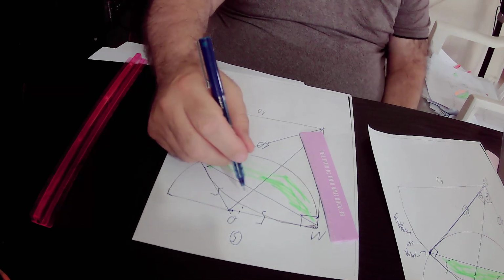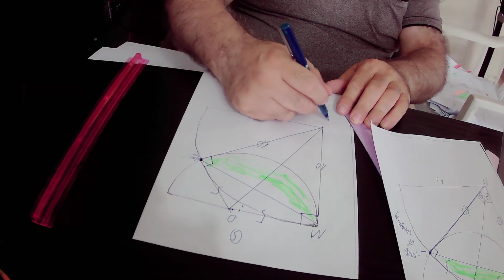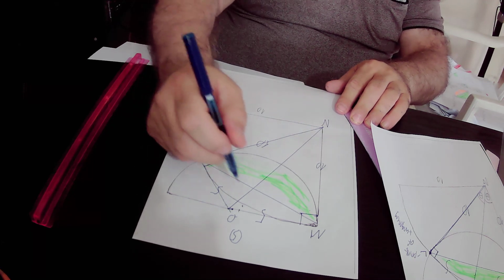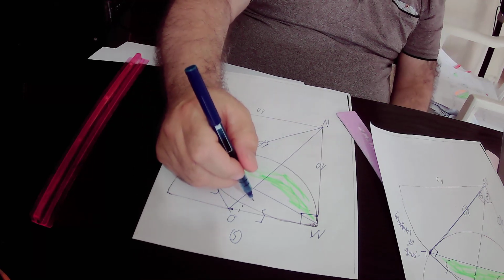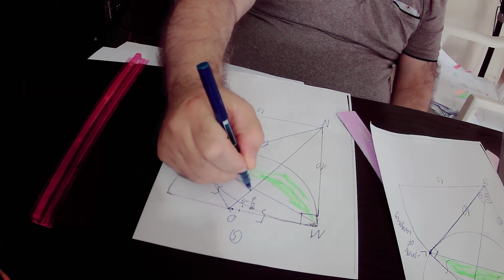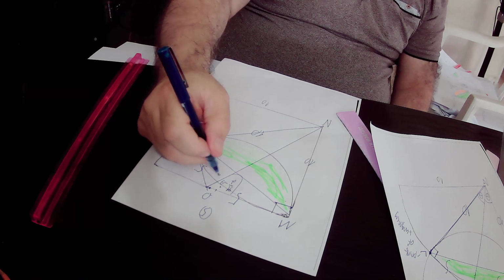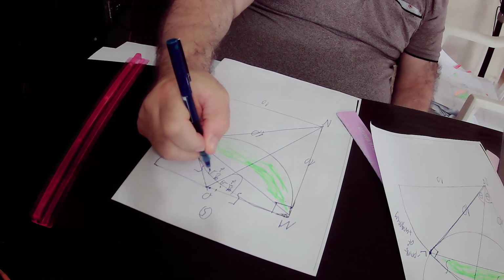We have already found out that angle MON equals pi over 2 minus theta. Angle NOL also equals pi over 2 minus theta.